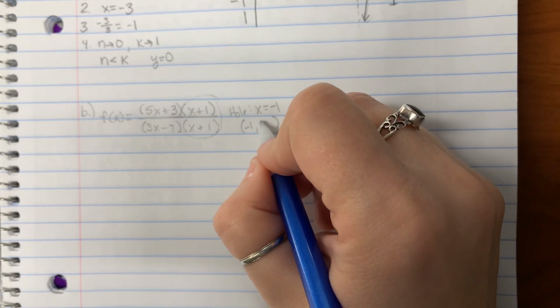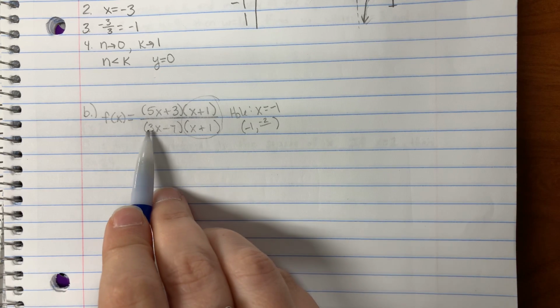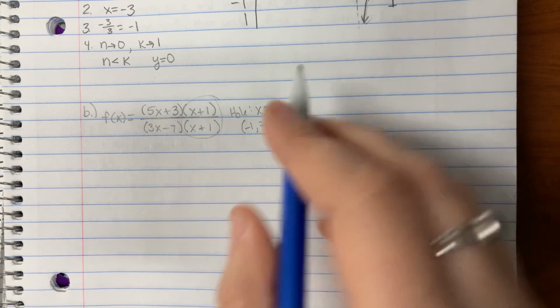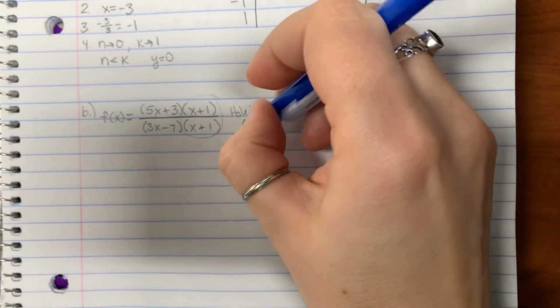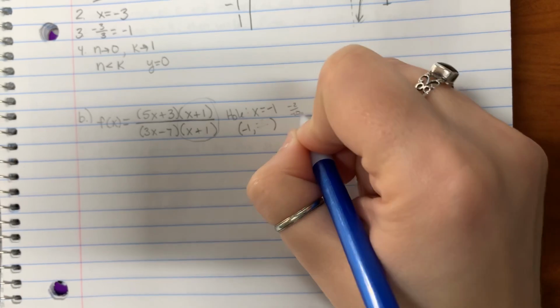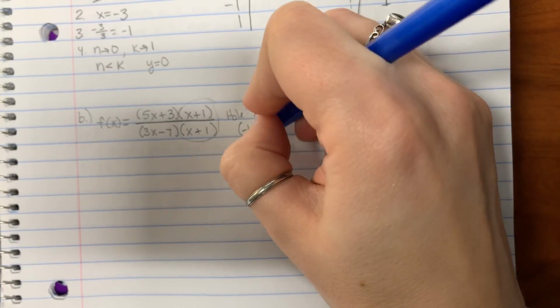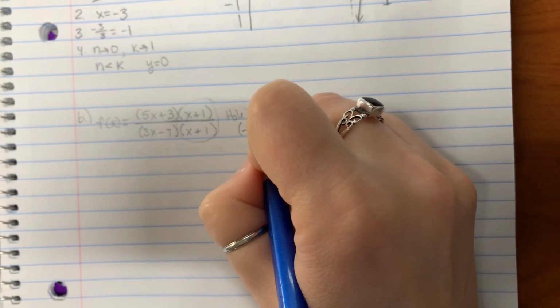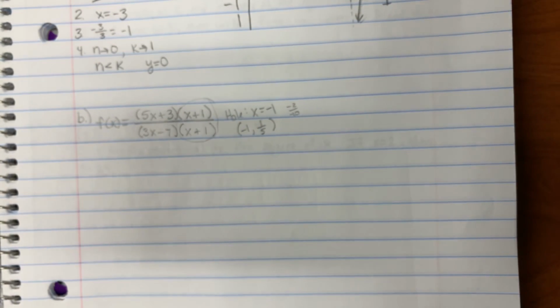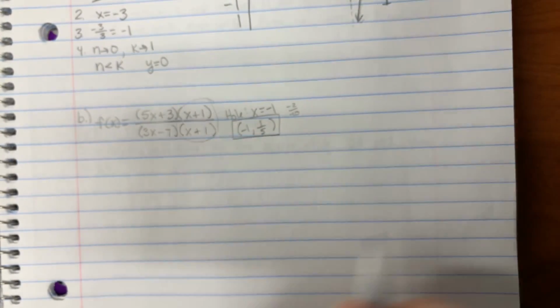And on the bottom, if I plug -1 in here, that gives me -3 minus 7, which is -10. Let me simplify this. It comes out as -2 over -10, which is the same thing as 1/5. So at the point -1, 1/5, I have a hole in the graph.